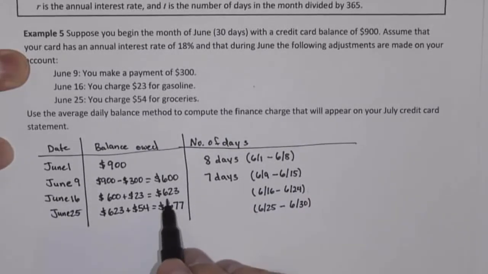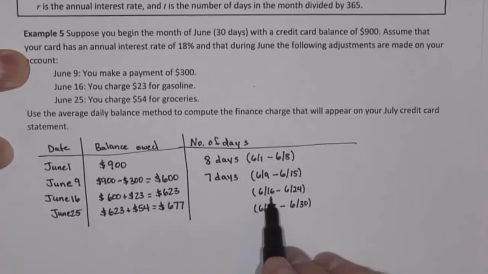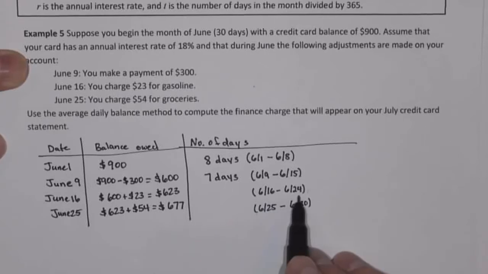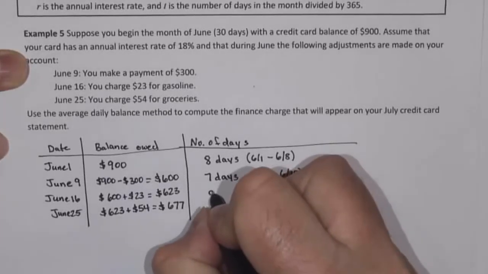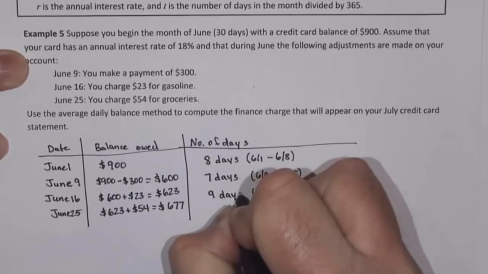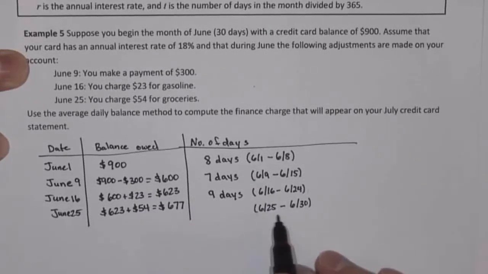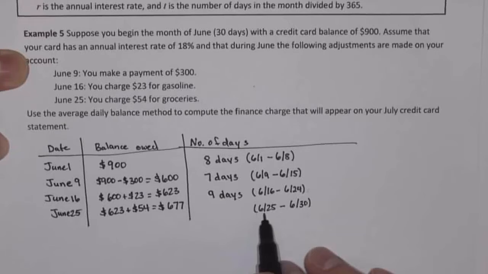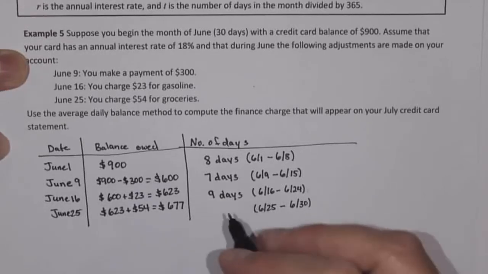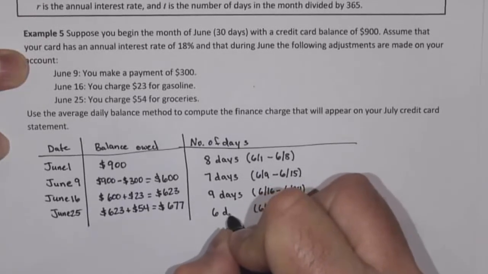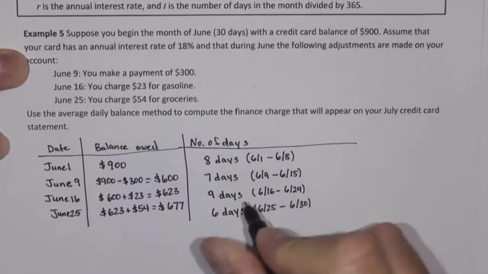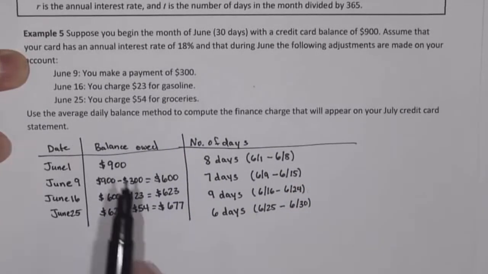And how long did we owe the $623? Well, that was June 16th through June 24th, and that's a total of 9 days. And then how long did we owe the $677? Well, that is from June 25th through June 30th, and that is 6 days. And if you're questioning how I get the number of days, just count.